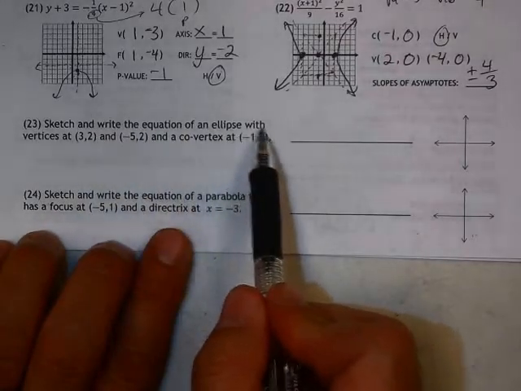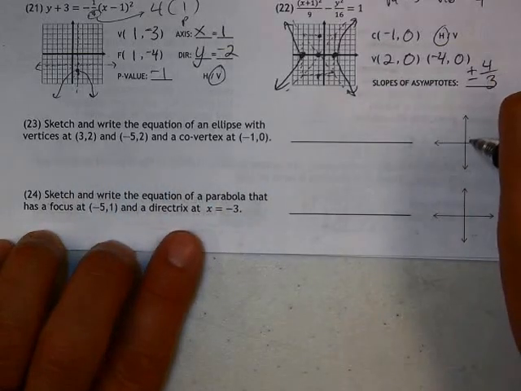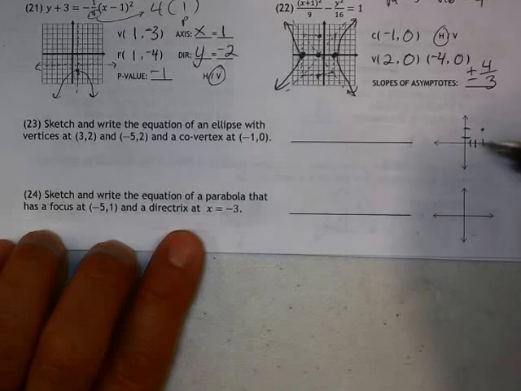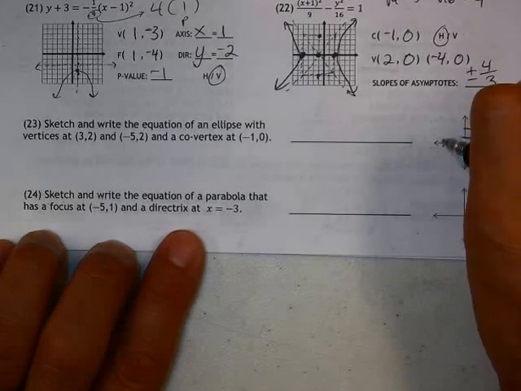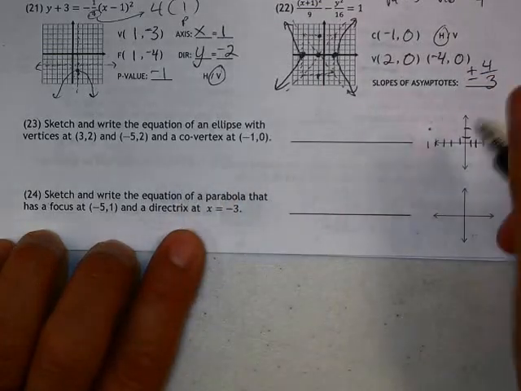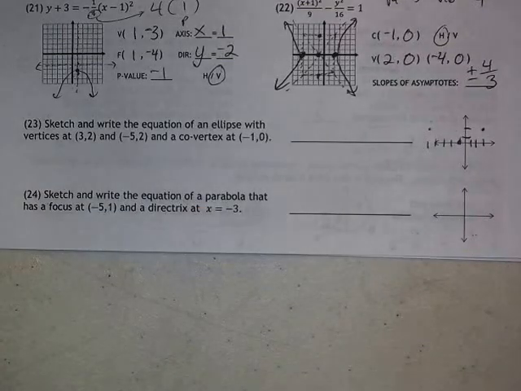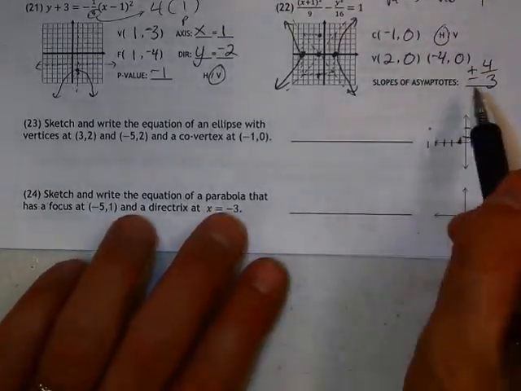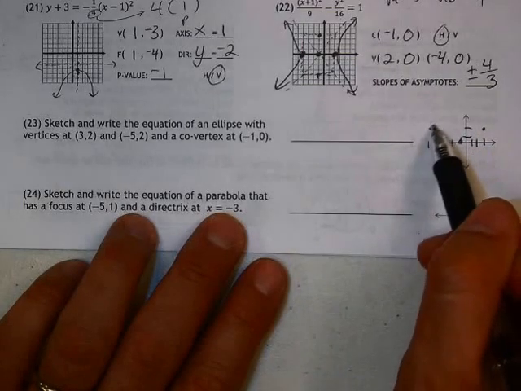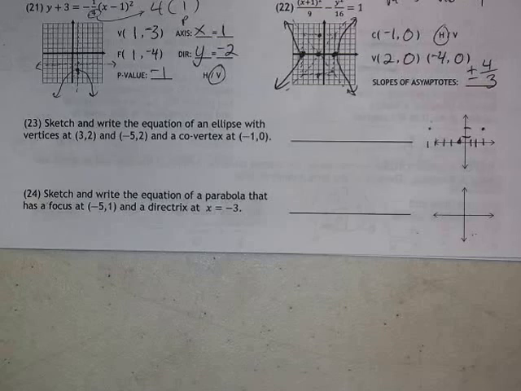Sketch and write the equation of an ellipse with vertices at 3 and 2 and negative 5 and 2. So I'm going to start with just those 2 points. 3 and up 2, there's one of them. Negative 5, left 5, and up 2. And a co-vertex at negative 1, 0. Now what this means is that our ellipse is going through these 3 points, and there's a 4th point up here, up top, that they didn't give us yet. So we have to use the graph to get that other point.